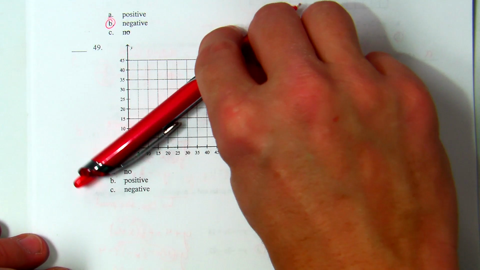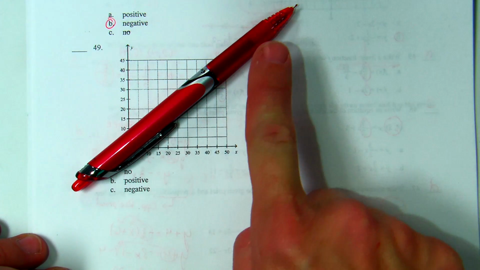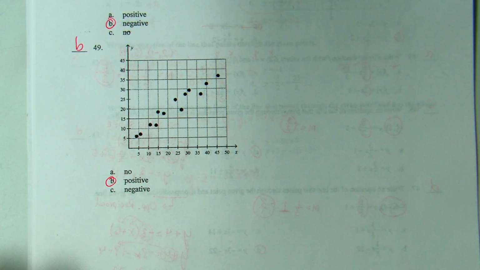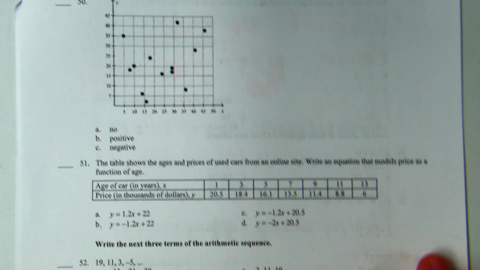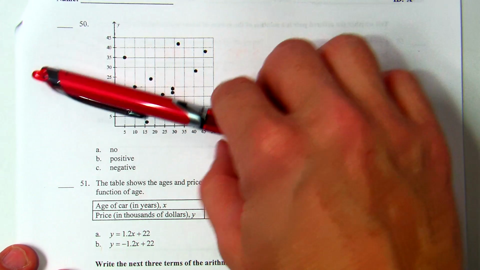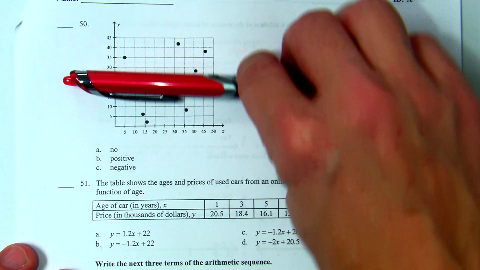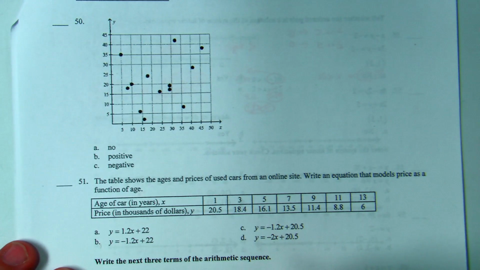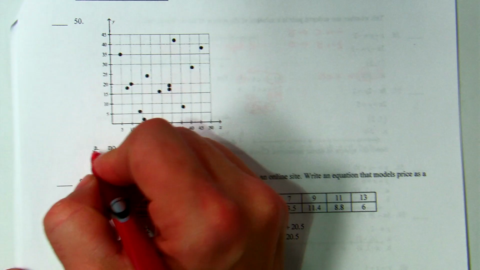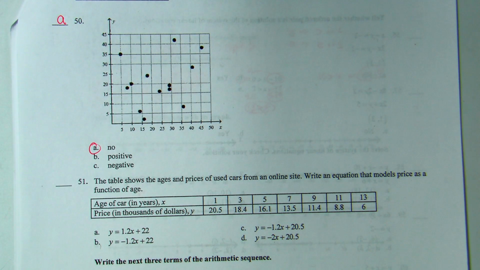On 49, same thing. I can cover up most of the points with my pen, but this time it does go up from left to right. So this is a positive correlation on 49. All right, on 50. We've used this in the past in describing this. This scatter plot is too scattered. I cannot put my pen over most of the points because it's too scattered. There is no correlation. On 50, there's no correlation.